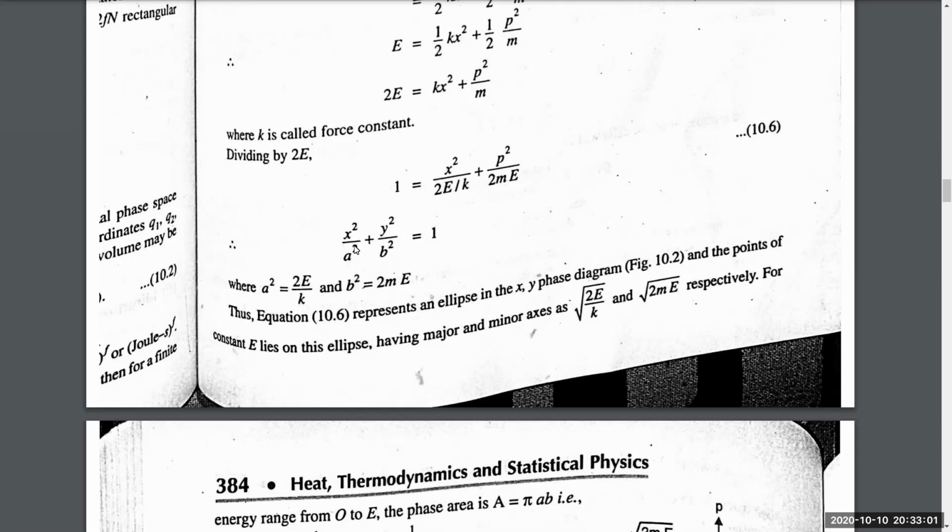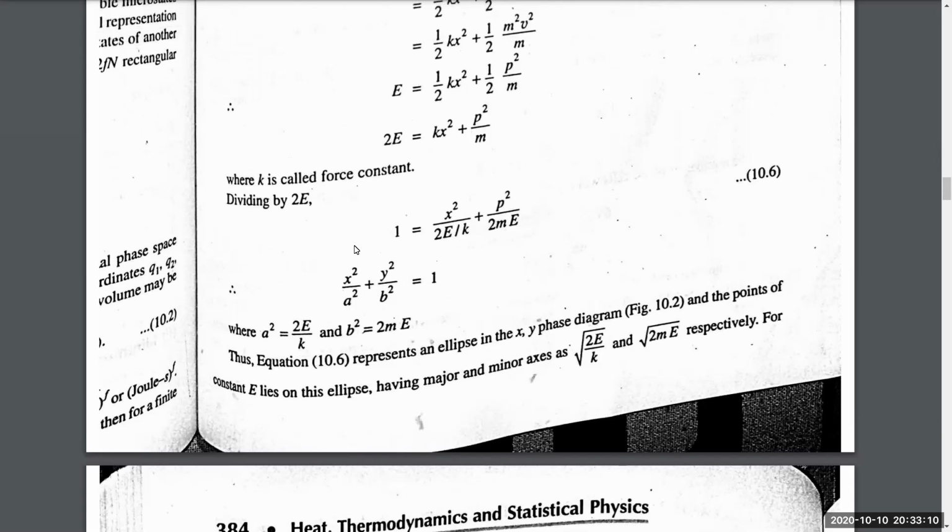In the case of a circle, the relation is different. Overall, the relation between these two is different. For the thing you are asking me, see this equation: E equals half kx square plus p square by 2m. This half k and this 1 upon 2m, these two parameters have to be equal for this to convert into a circle. That is mathematically true, no? We can form a circle only when the coefficients of x square and y square are equal.